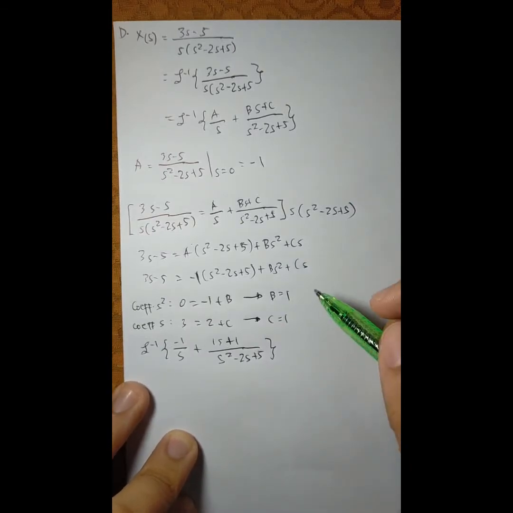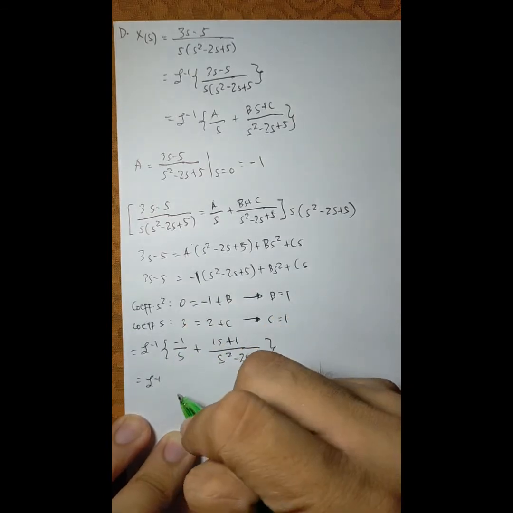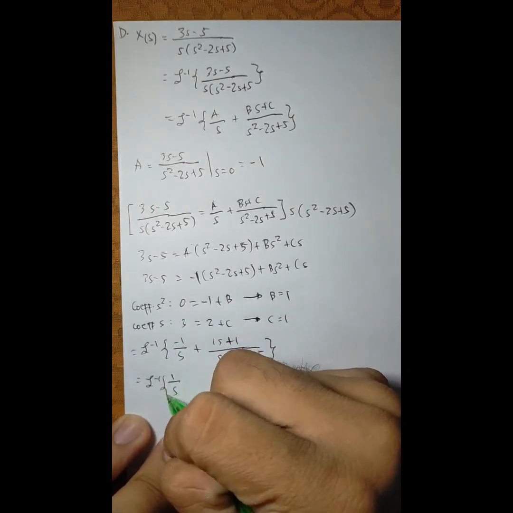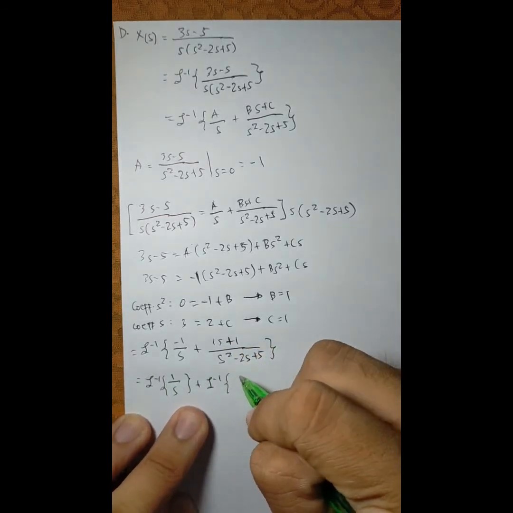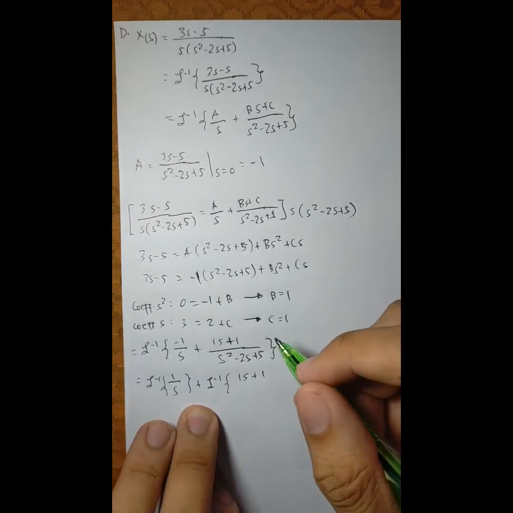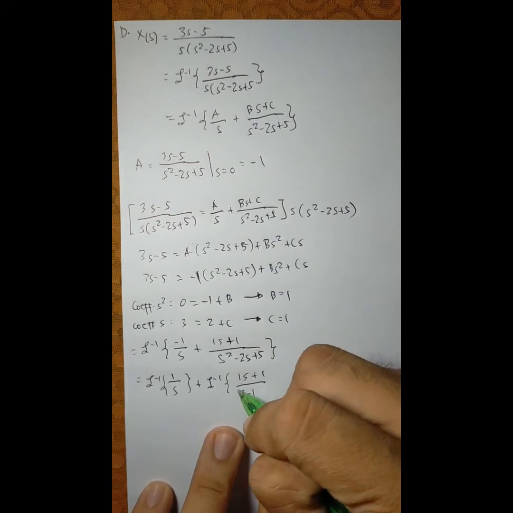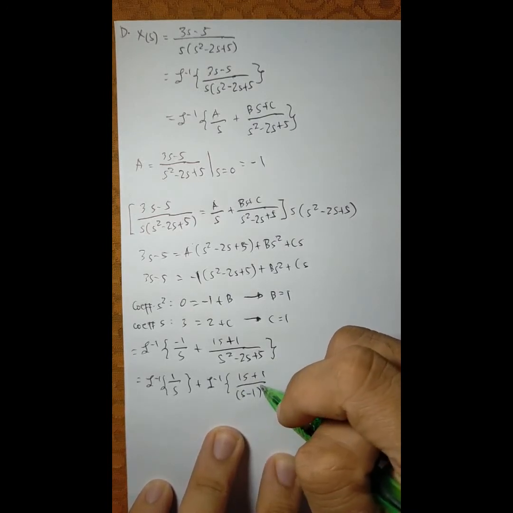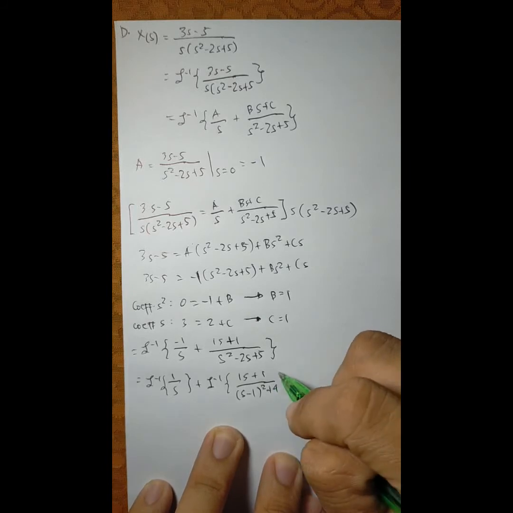Okay, so separating this, we have the inverse Laplace transformation of 1 over s plus the inverse Laplace transformation of 1s plus 1. And to factor this denominator, it is going to be equal to s minus 1 squared plus 4.